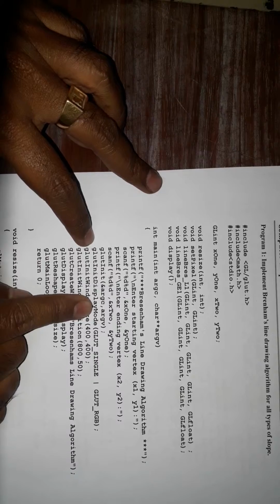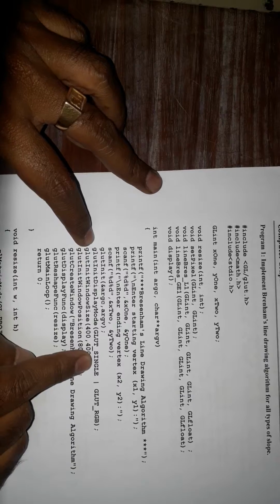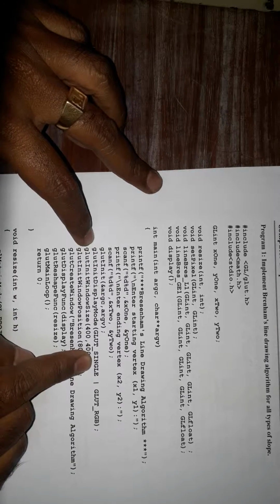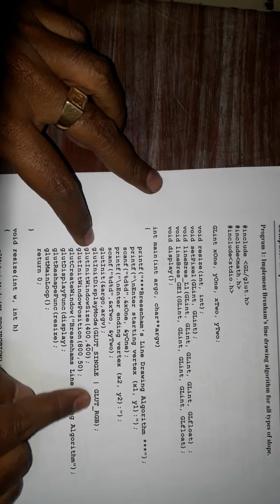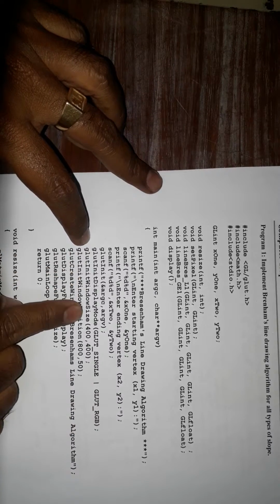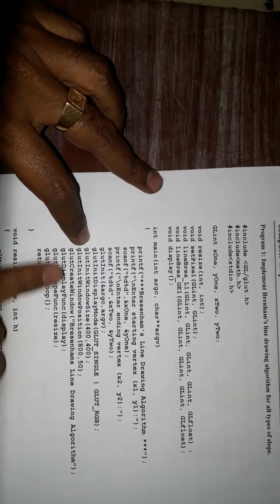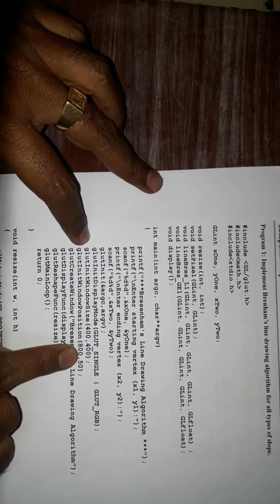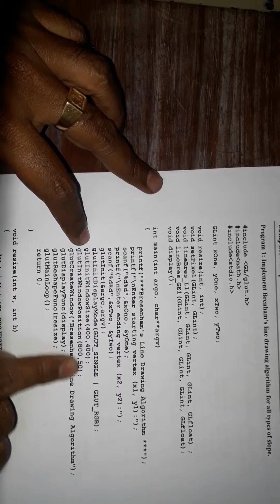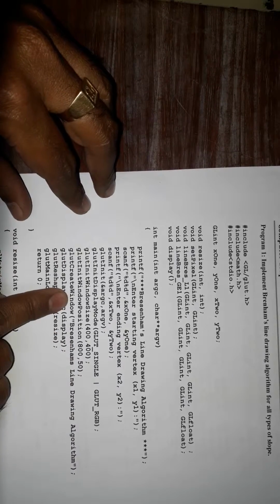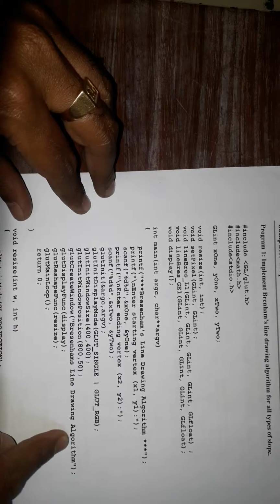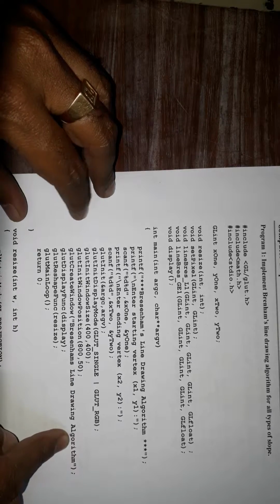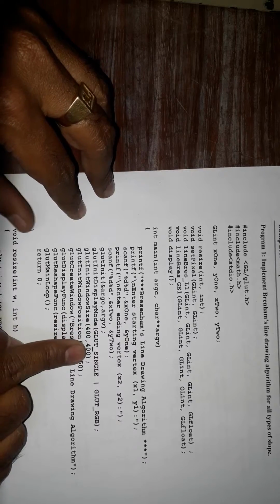Next, glutInitDisplayMode, where we use GLUT_SINGLE and GLUT_RGB. Here GLUT_SINGLE indicates that we are going to use a single buffer, and GLUT_RGB specifies the color. glutInitWindowSize is 400 comma 400, width by height. glutInitWindowPosition, let us consider it as 80 comma 50, so it starts with the x-axis at the top left corner, 80, and y, 550. glutCreateWindow will add the header Bresenham's line drawing algorithm in the title bar, and it will open a new window of width 400 and height 400.